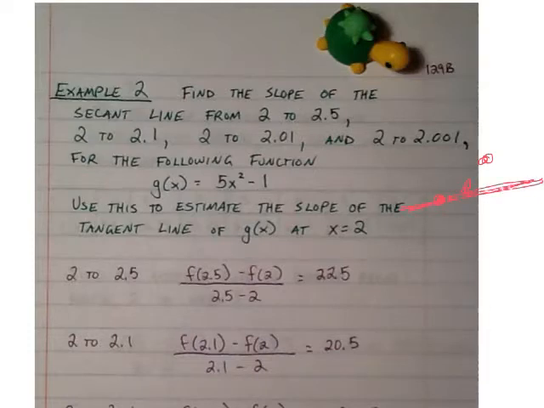We're going to use the function 5x squared minus 1, and we want to find the slope first from 2 to 2.5, which means we find the function at 2.5 minus the function at 2, and then we divide that by 2.5 minus 2. And that gives us an answer of 22.5.